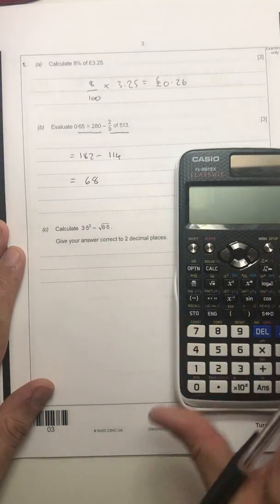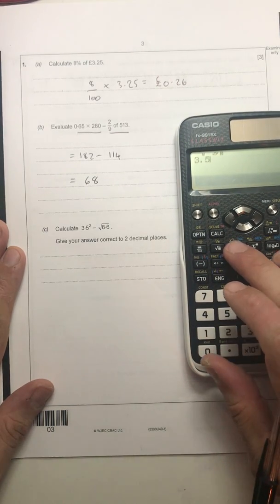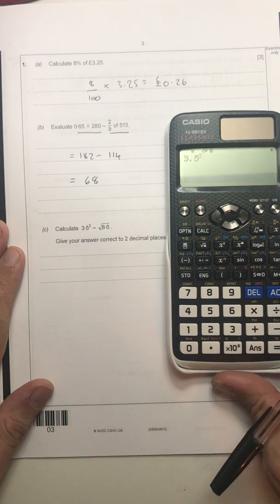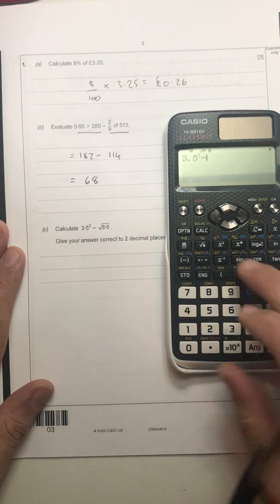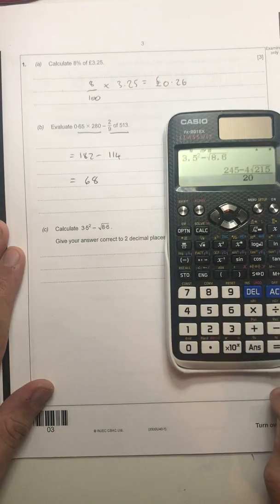And then I'm just doing 182 take away 114, which is 68. Okay, C, you just put it into the calculator as it is. So I've got 3.5 squared, that's the squared button there, minus the square root of 8.6. If I press equals, it gives me it in surd form, but if I press my SD button, then that will give me it as a decimal.